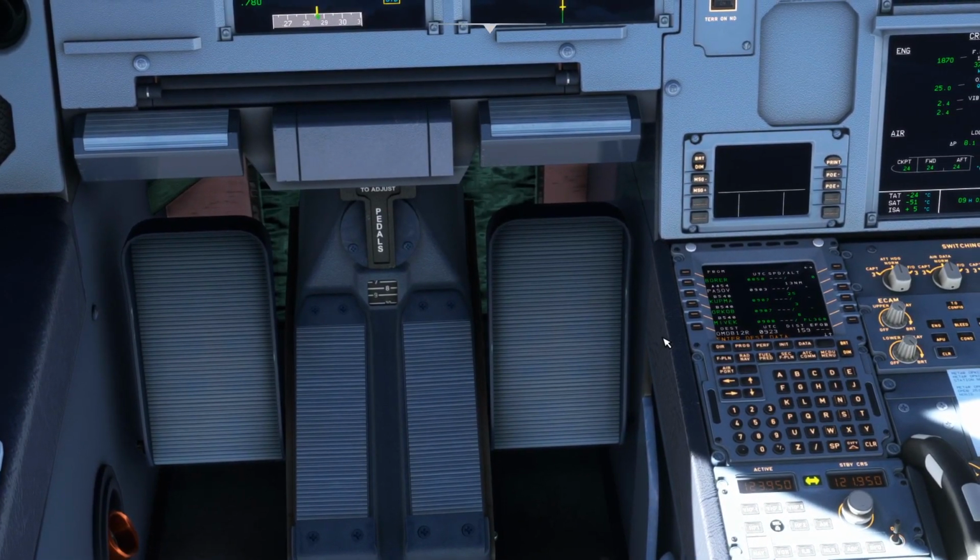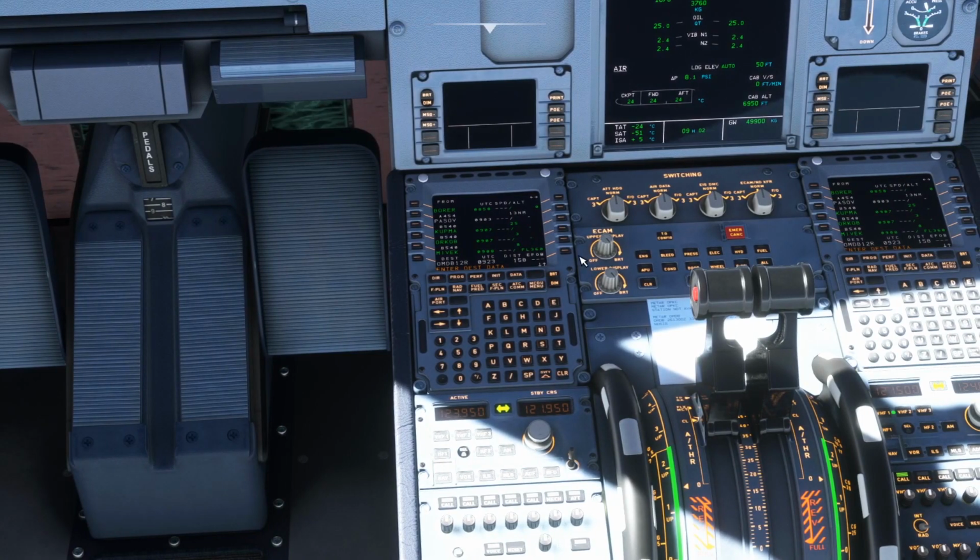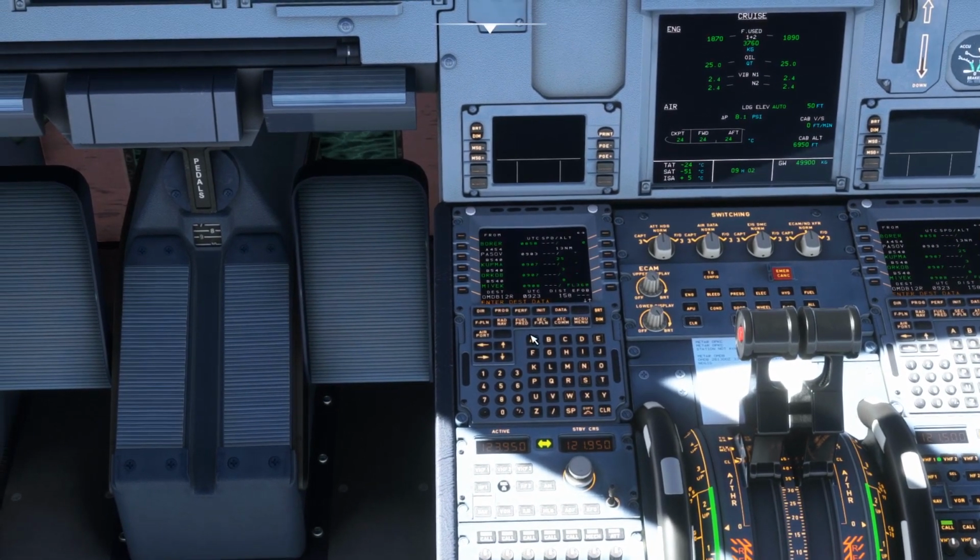If you want to manually know your top of descent, the point from where you will start the descent, you can just go and refer to the flight plan, and from here you can somehow get a rough idea of the top of descent. So this point, MIVEK, you should be at flight level 360, that's 36,000 feet.